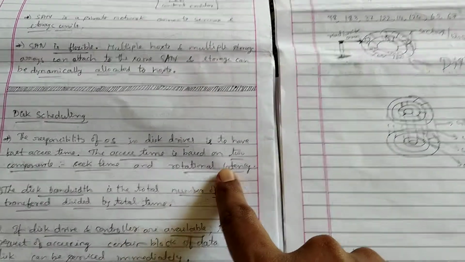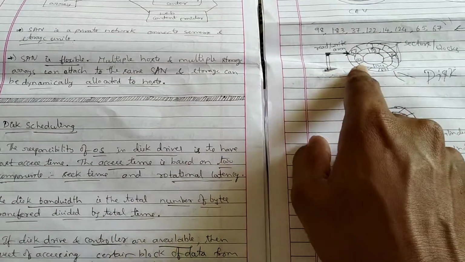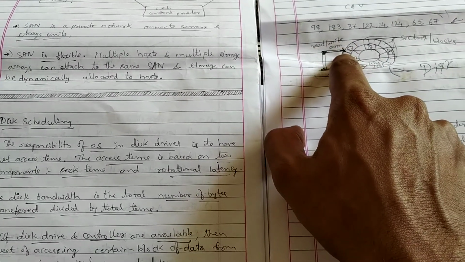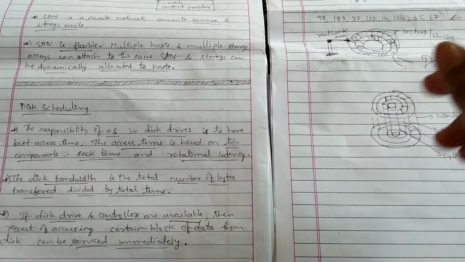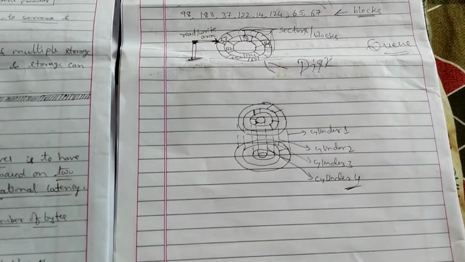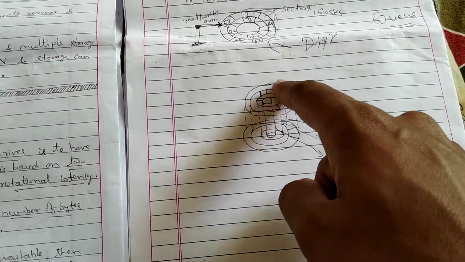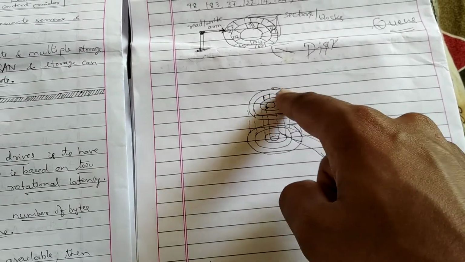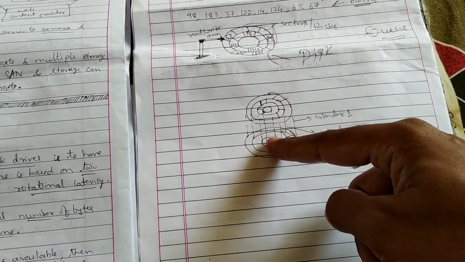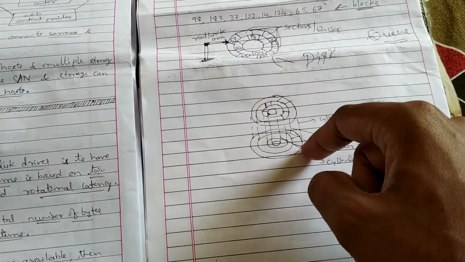Next is rotational delay: how much time it will take for the disk to rotate so that the desired block comes under the read write arm. That is called rotational delay, or latency. With that knowledge, I told you that your disk will look like cylinders. You can see this is the top surface of your disk, this is the bottom surface, and this is a front view, where every track we can see is called a cylinder.